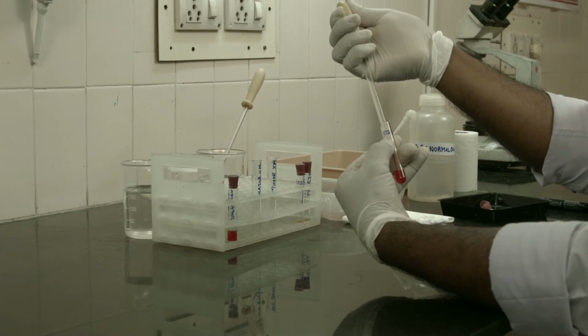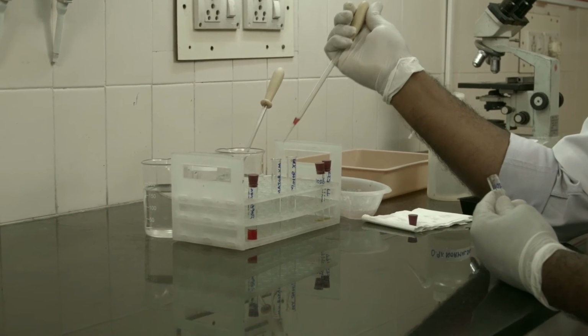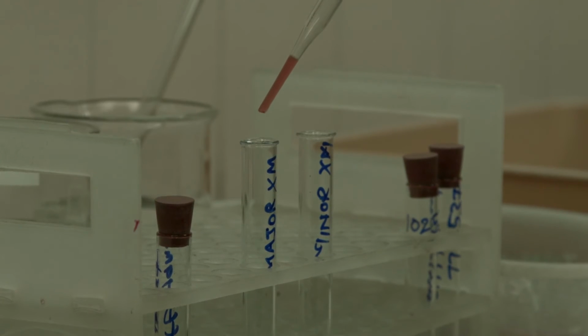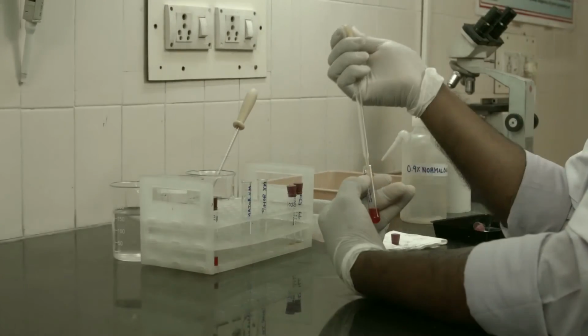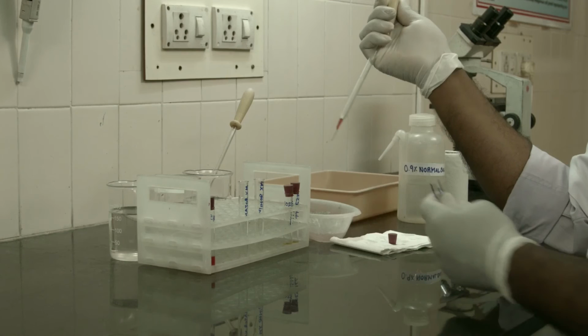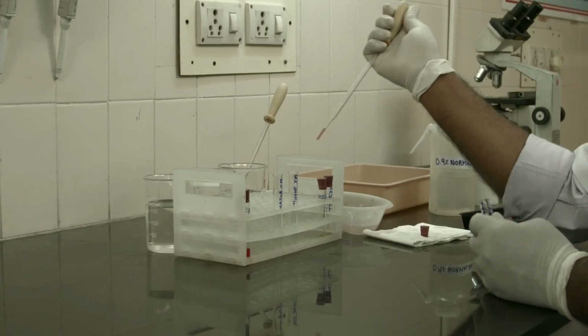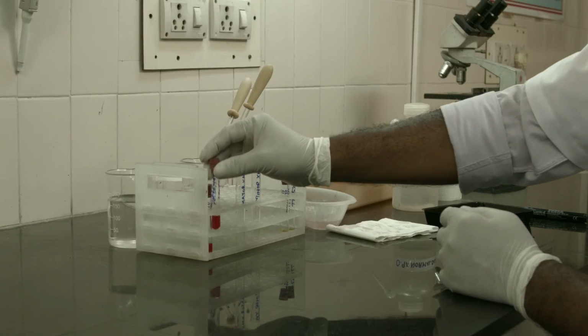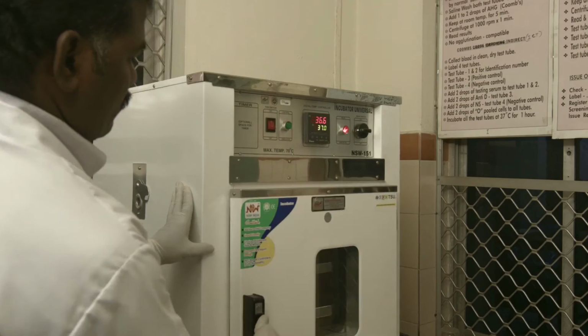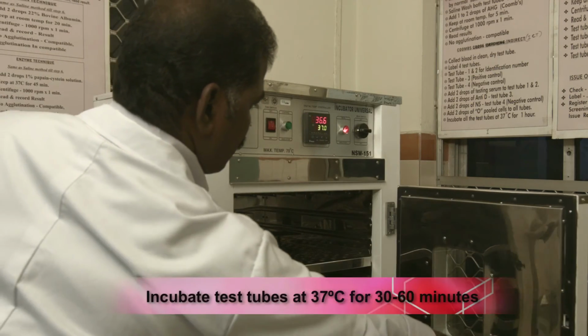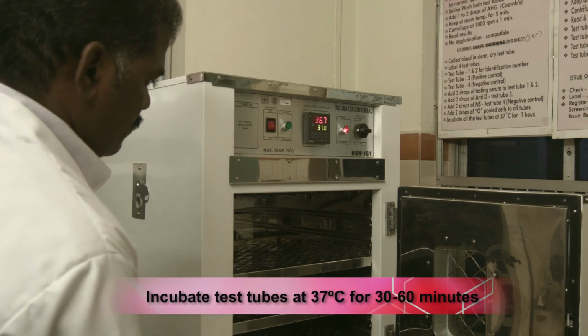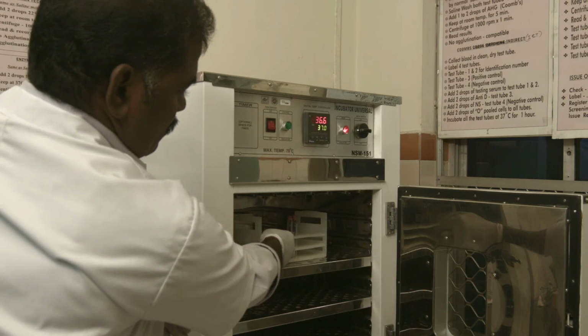Add 1 drop of 2 to 5% red cell suspension of donor for major crossmatch and 2 to 5% red cell suspension of patient for minor crossmatch. Incubate the test tubes in a water bath at 37 degrees centigrade for 30 to 60 minutes.